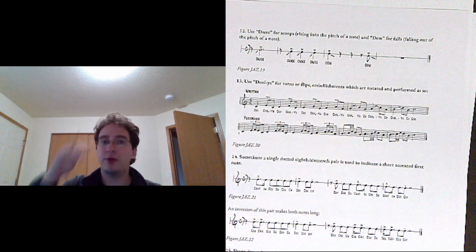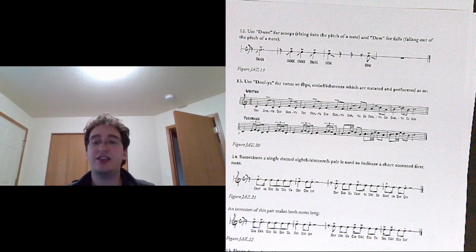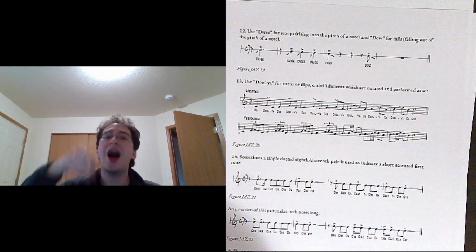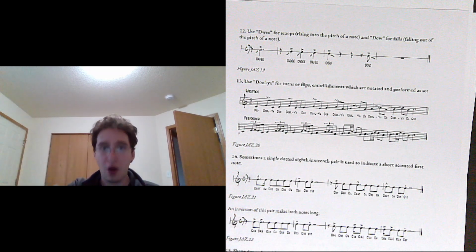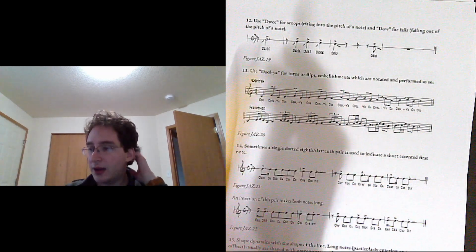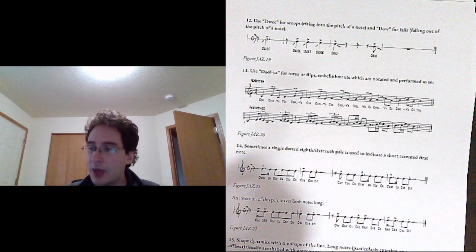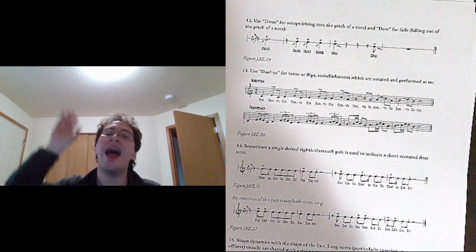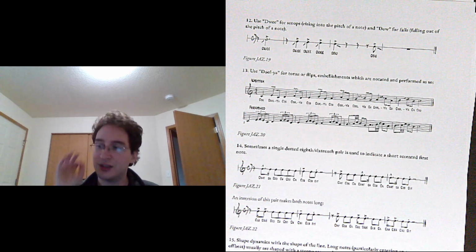If you have a scoop, this is easier to think about on trombone with a slide, but you can do it on any instrument. Dwee, dwee, dwee, dwee, down for a fall at the end of the note. Down.